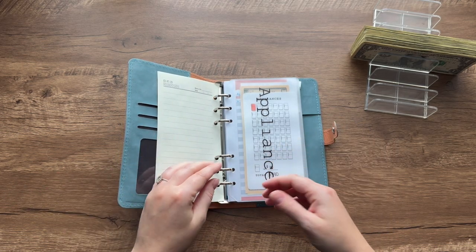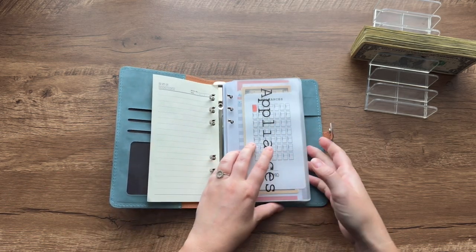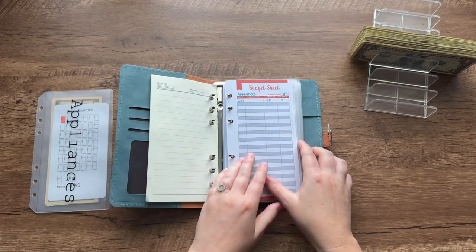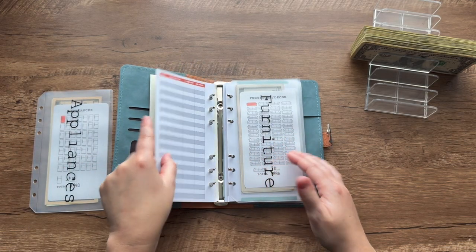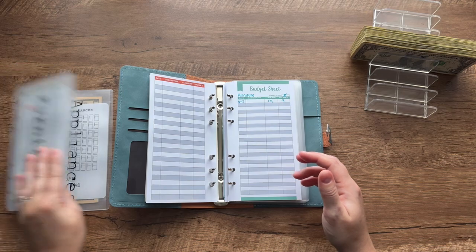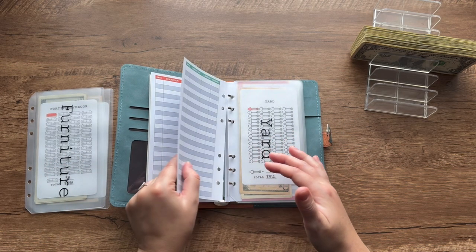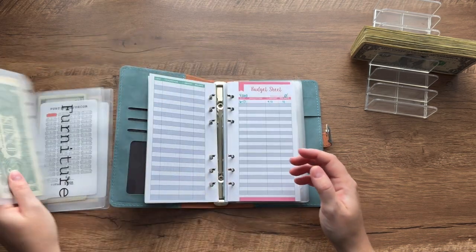So let's go ahead and take all of this out. Someone suggested that I do it that way versus flipping around in my binder, and I think that's a really smart way to do it. So we're gonna do it that way.